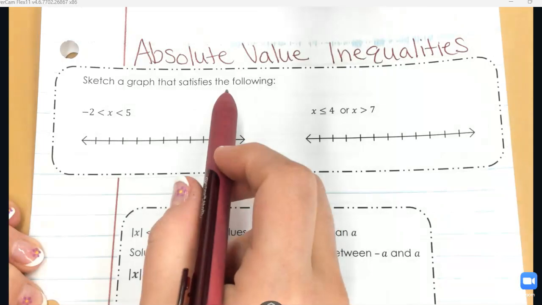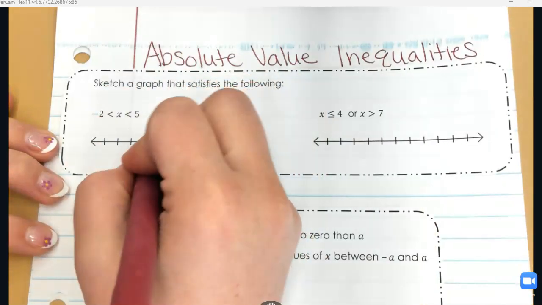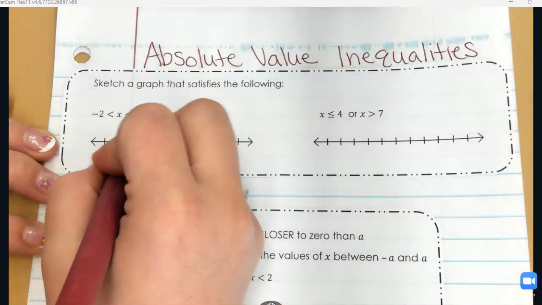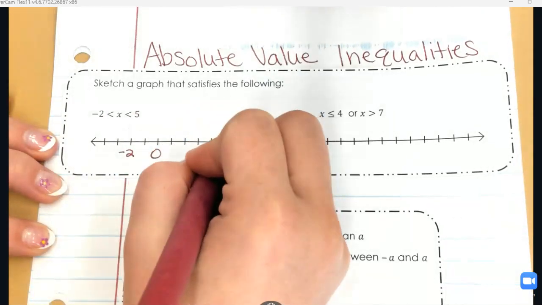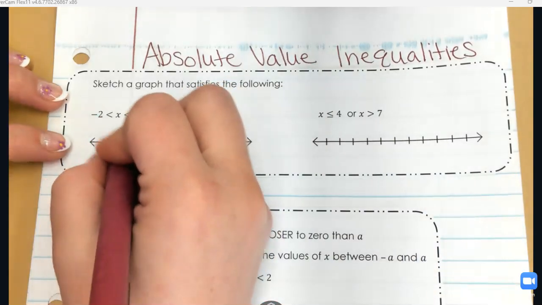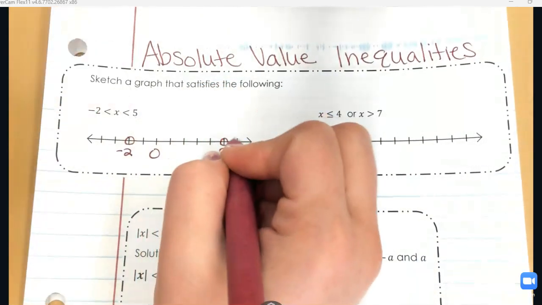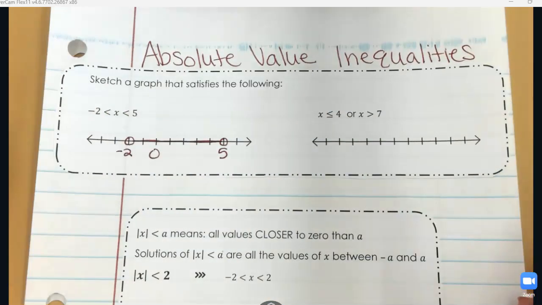If I wanted to sketch a graph that satisfies x is between -2 and 5 on my number line, I'm going to start with 0, go backwards, here's -2, and here's 5. Because x is going to be between those two numbers, I'm going to do two open circles because my inequalities are not underlined. And I'm going to include everything in between them.